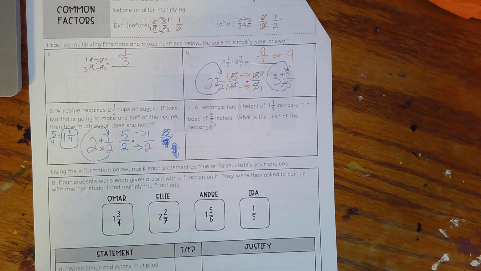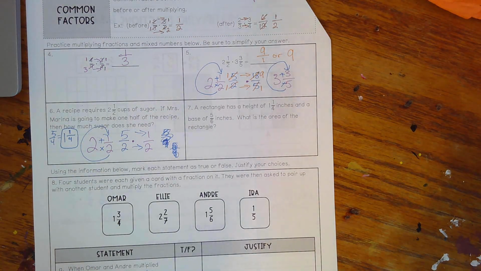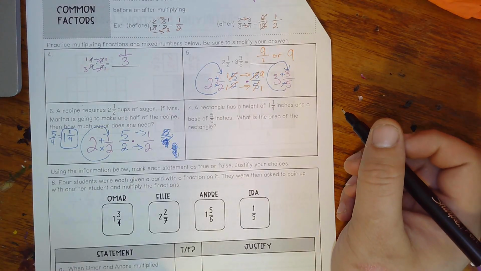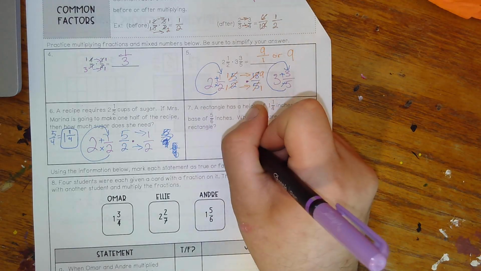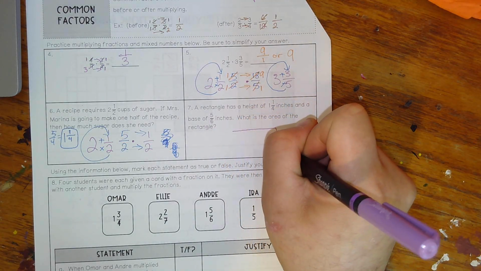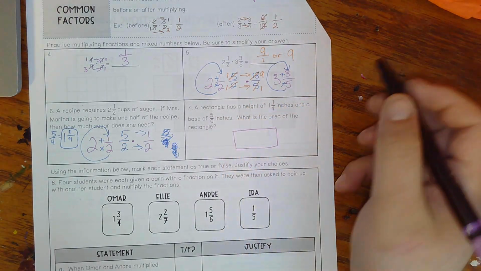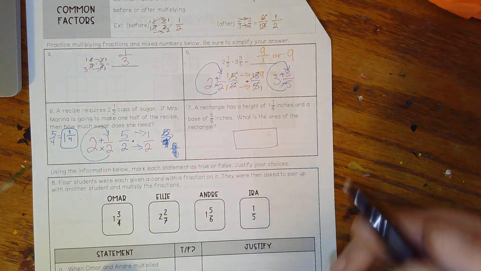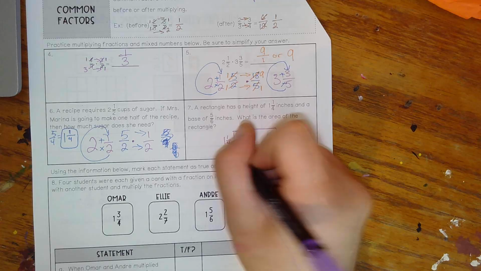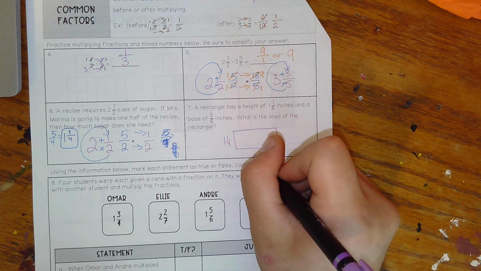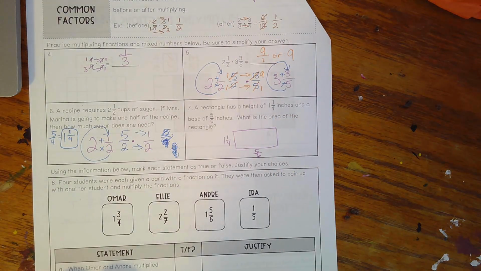All right. Number 7 says a rectangle has a height of 1 1/4 inches and a base of 5/6 inches. Okay, perfect. So first thing I'm going to do is when they say I have a rectangle, I'm a visual person, I'm going to draw a rectangle. Has a height of 1 1/4 and a base of 5/6. Okay.